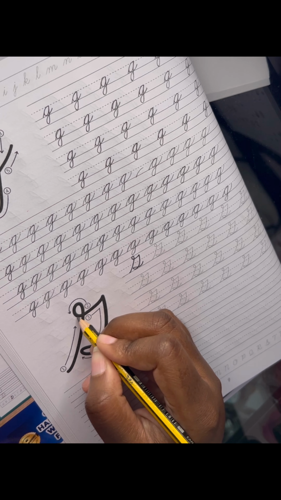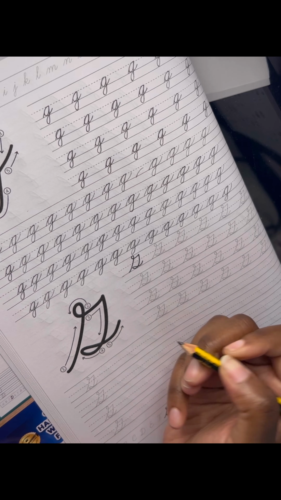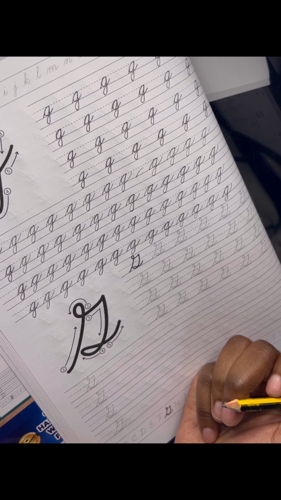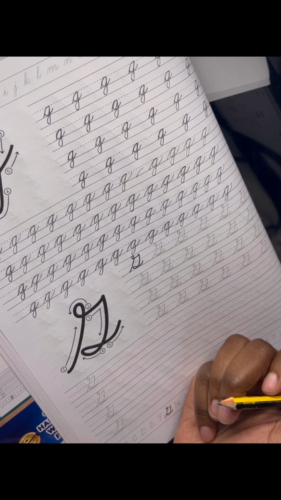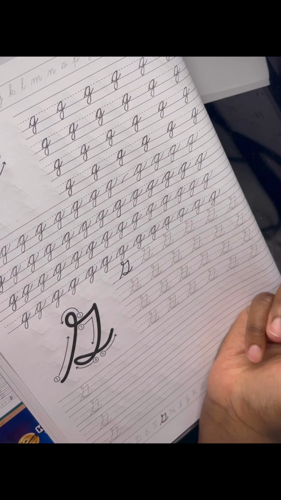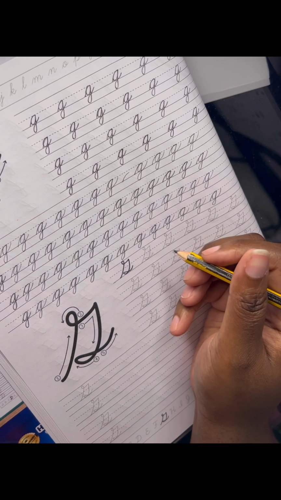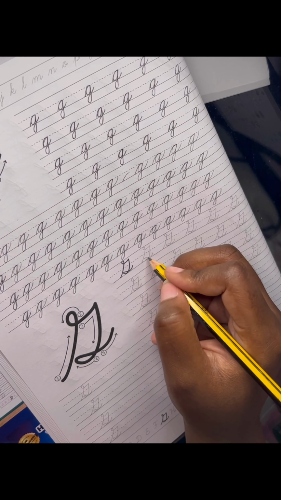Up and around, up, down, curve and up. So like a Z. How is this a G? I've never seen this before in my life. Or maybe I have, but it just didn't register to me that this would be a G. Okay.